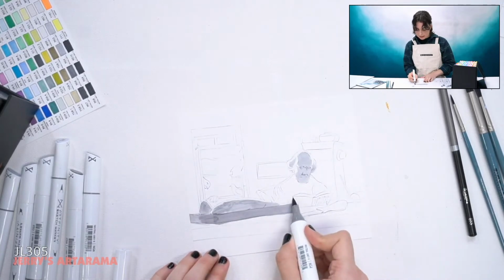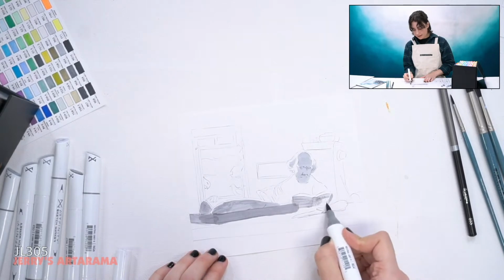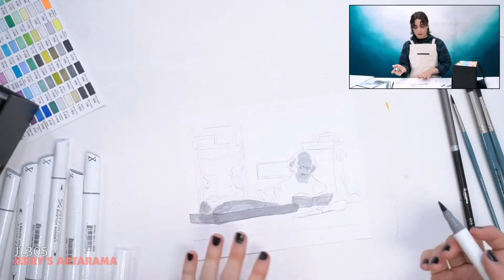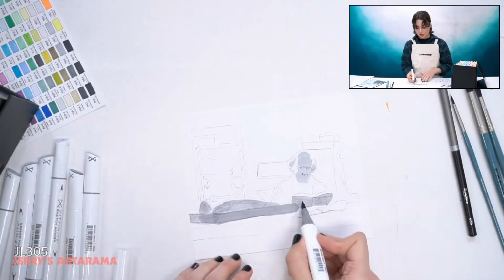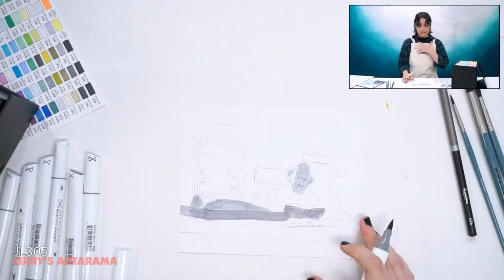And so I get those in. I think I'm also gonna get this book in right here. I wanted to make sure that the book and this man's face and his skin were kind of similar in value, because I wanted to help imply the fact that it was in shadow. And I wanted him to have like a pretty dark sweater.